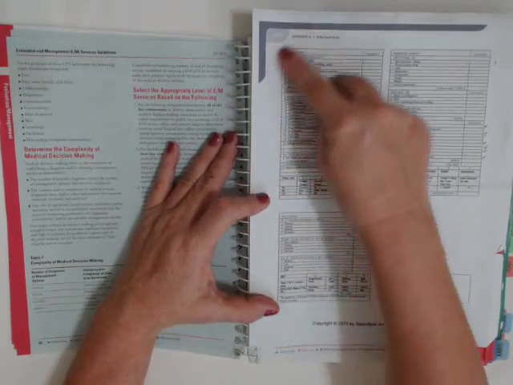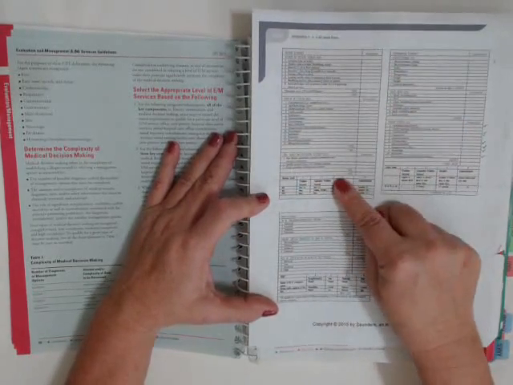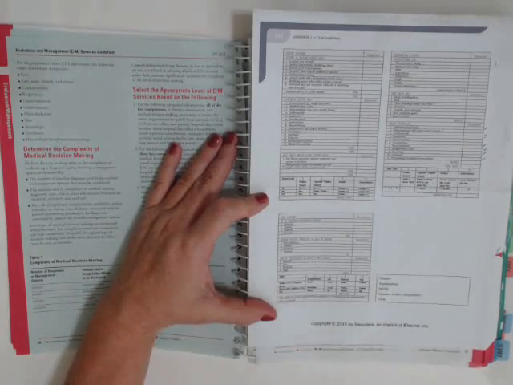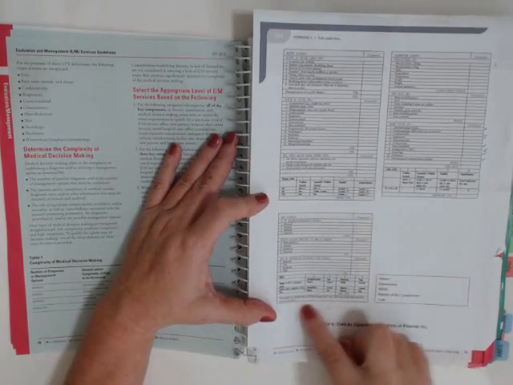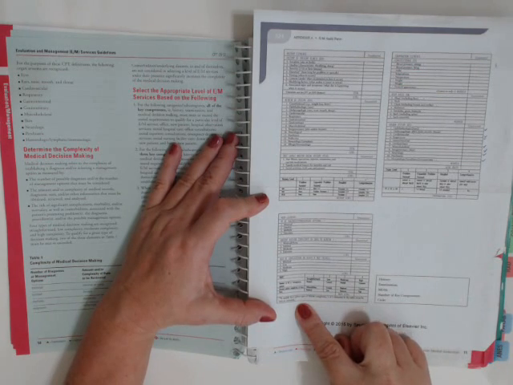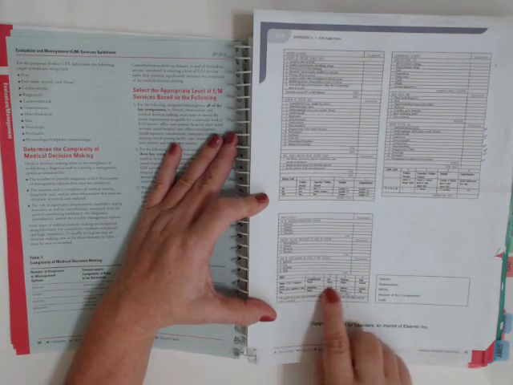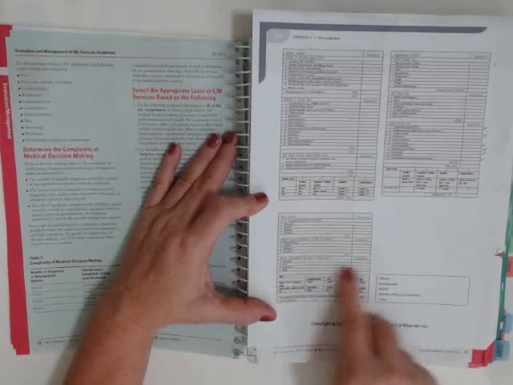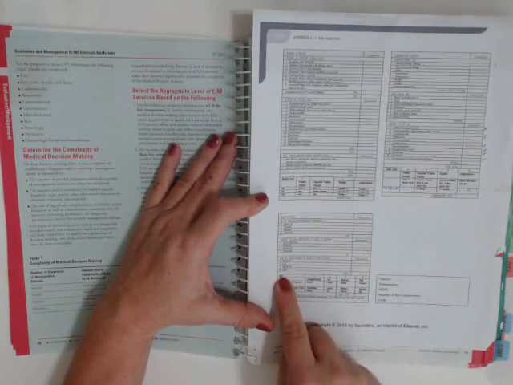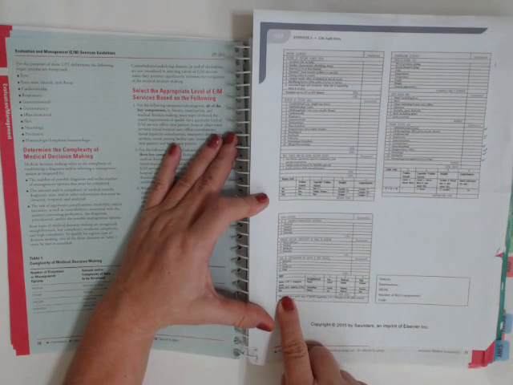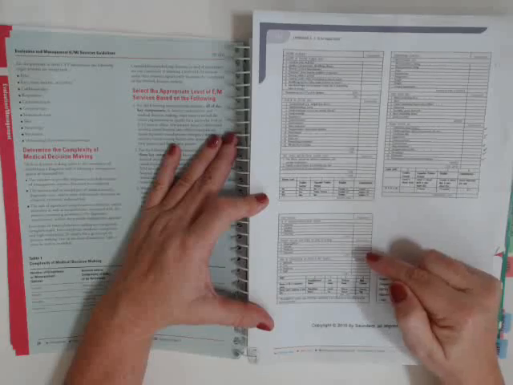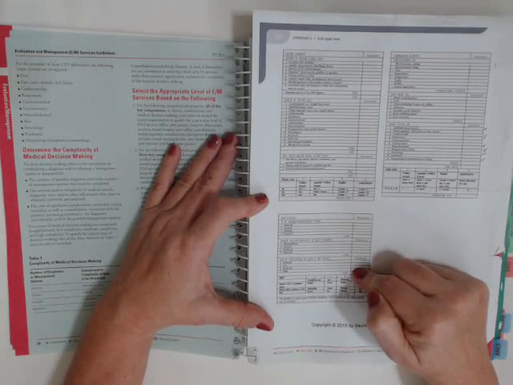Now, whereas in history we took the lowest level, in medical decision making, take the higher level because this is the actual expertise of the physician. You can kind of plug it in here like we have the other areas, so you kind of know how to plug it in based on the 3 areas here. So let's say you had level 3, level 2, level 2.